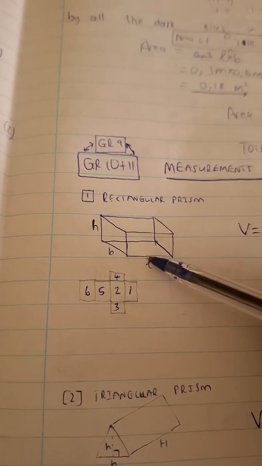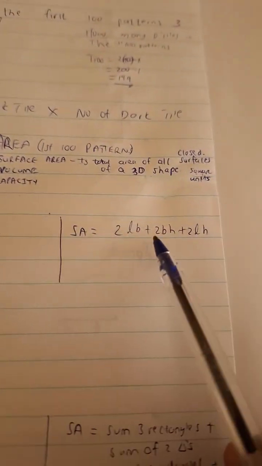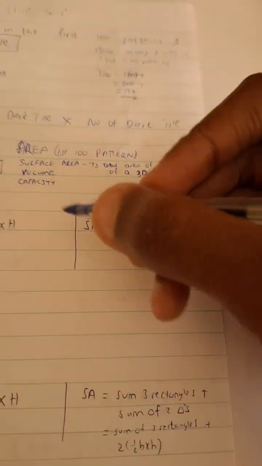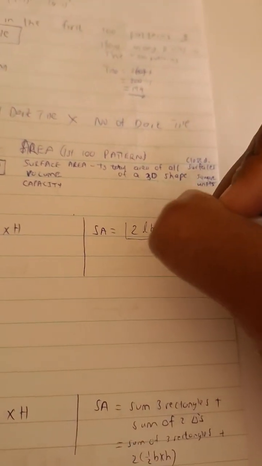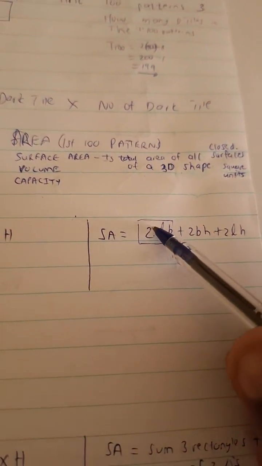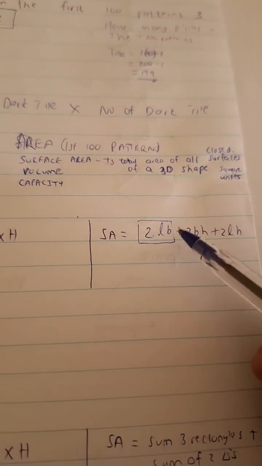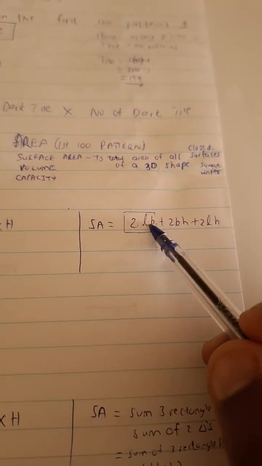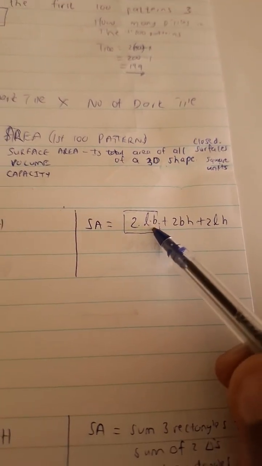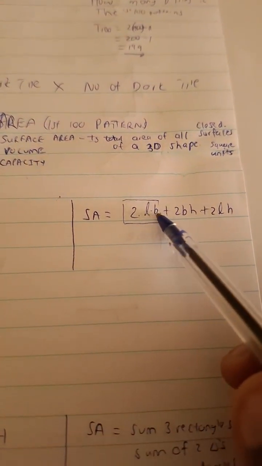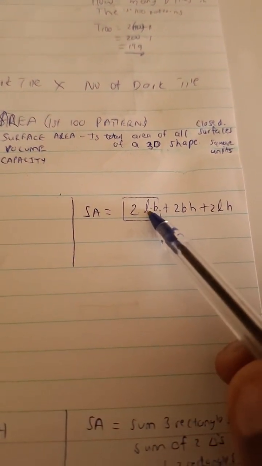Okay? So then if we come over here, L and B, which one has L and B? This here has L and B. How many rectangles are there? There are 2 of them. So we say 2 length times breadth. This L and B is combined by a multiplication sign. We don't necessarily write the multiplication sign. We can if we want to, but we know this L and B is joined by a multiplication sign.